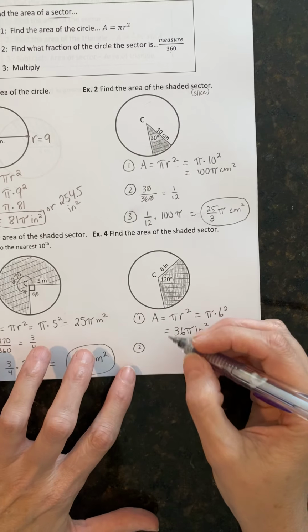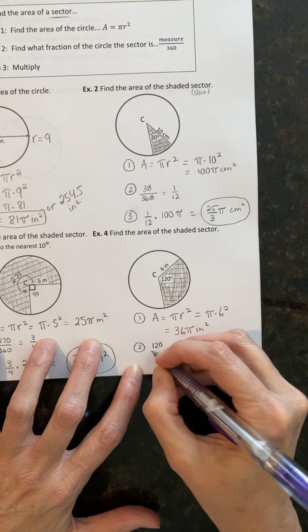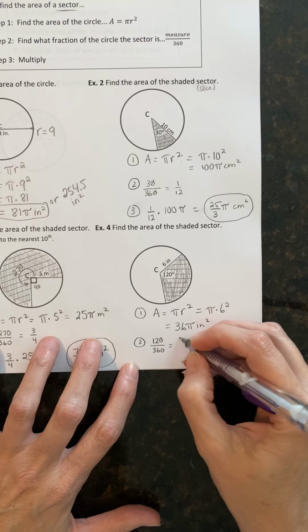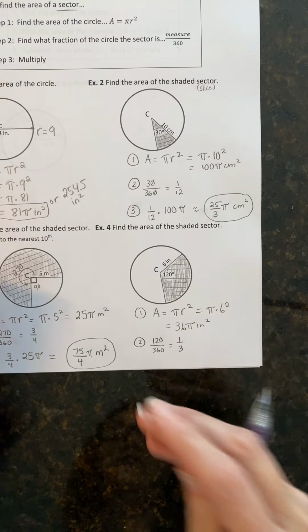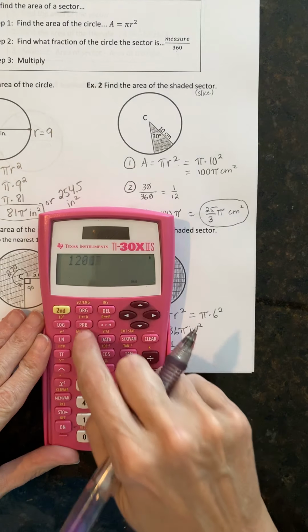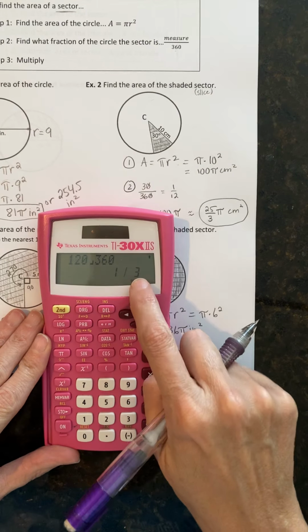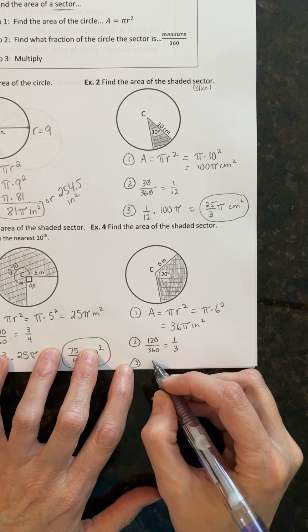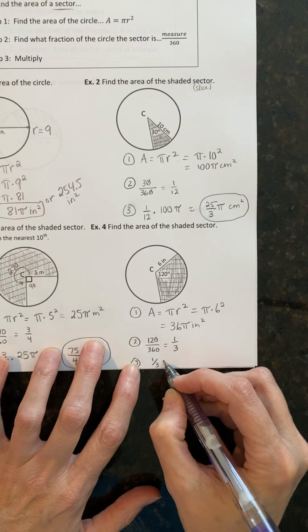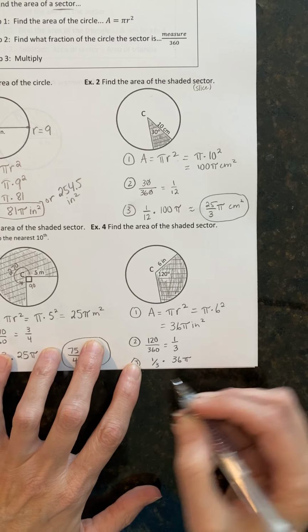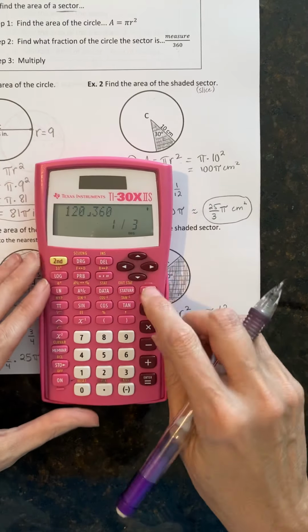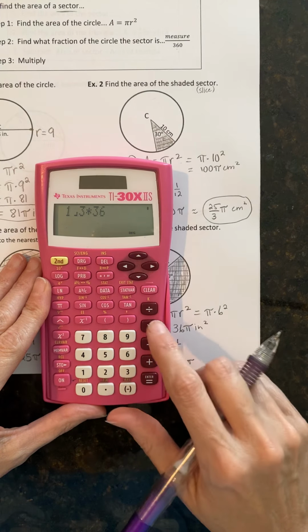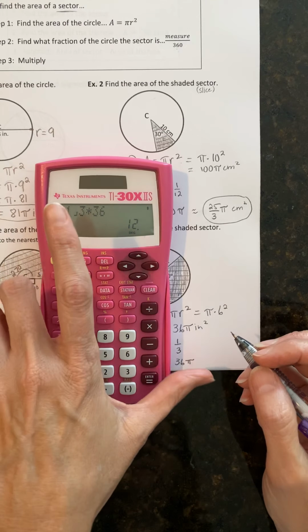And then we write down what fraction is shaded. 120 out of 360. You can leave it unreduced if you want, or you can reduce it to 1/3. 120 over 360 reduces to 1/3. That's what fraction of the circle is shaded. And then you do 1/3 of 36 pi. This one comes out nice. 1/3 of 36. Of just means times. So you get 12 pi.